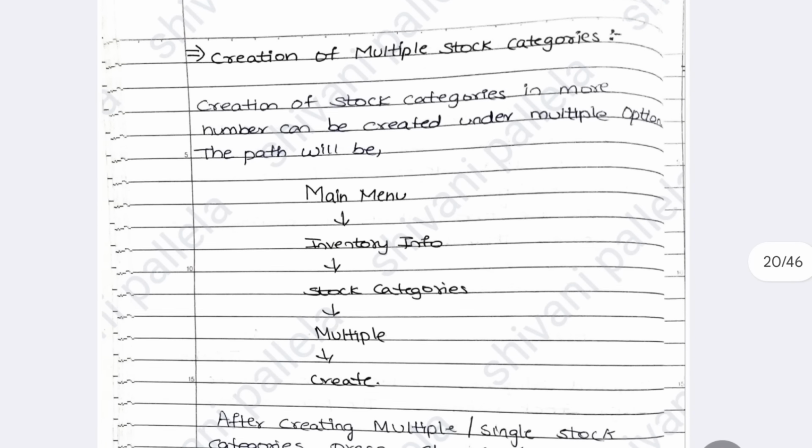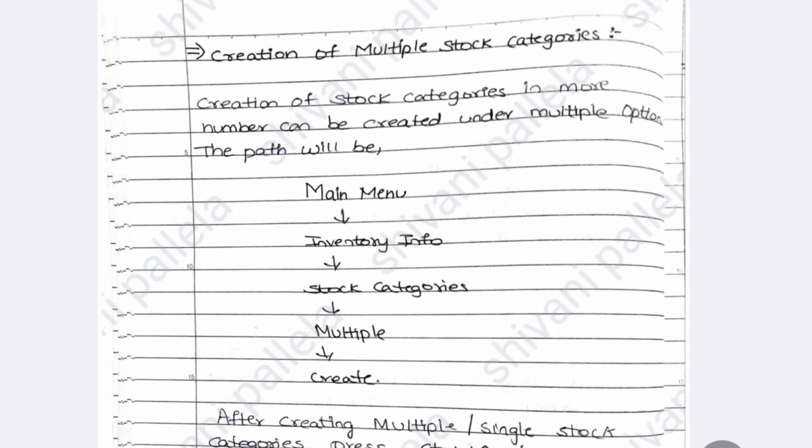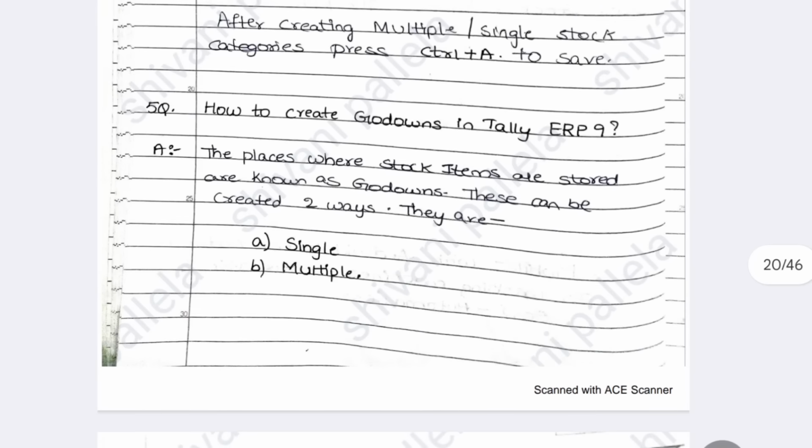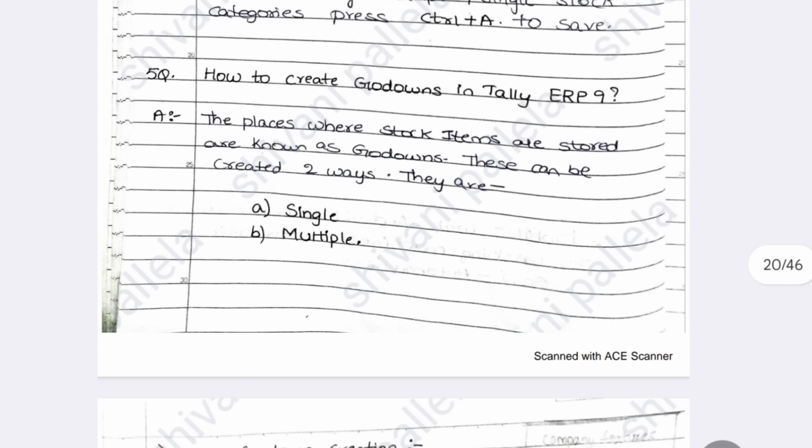So once you are reading the answer, you can easily understand it. You will easily understand the concept. No need to learn anything by heart. So next one, how to create a godown in Tally.